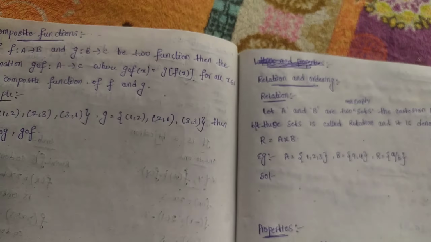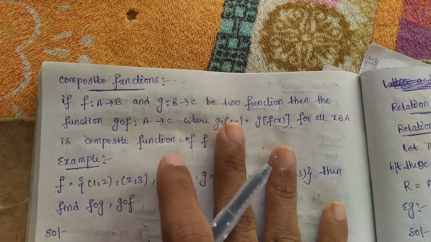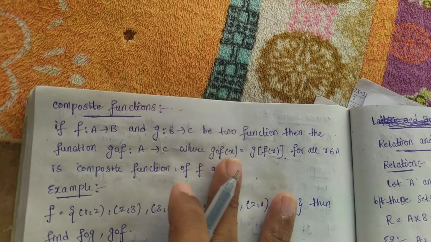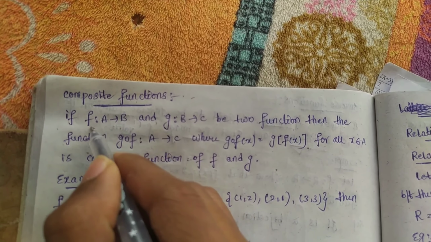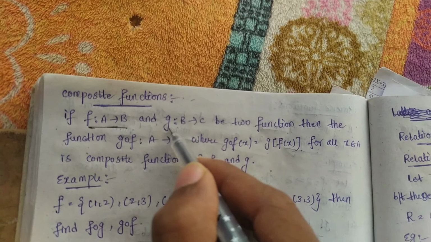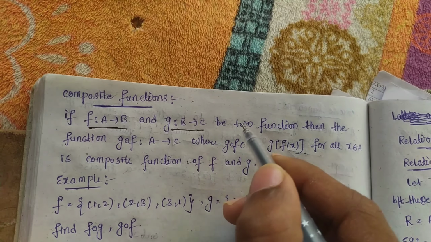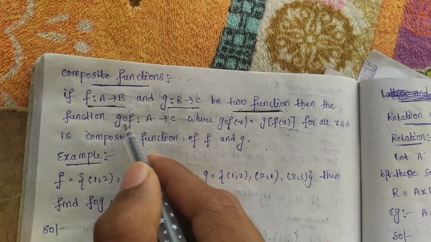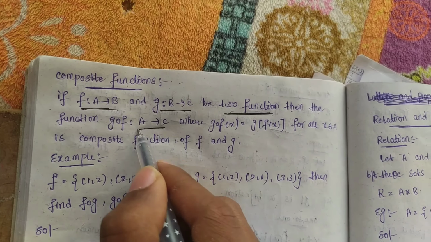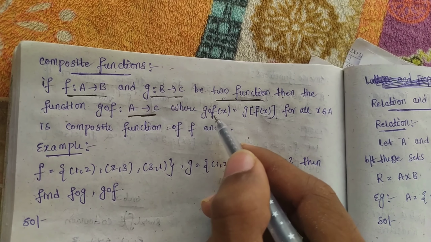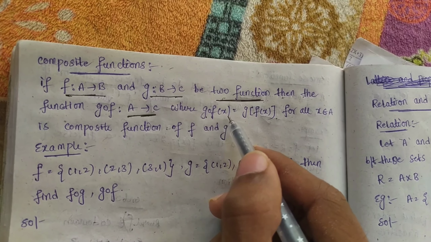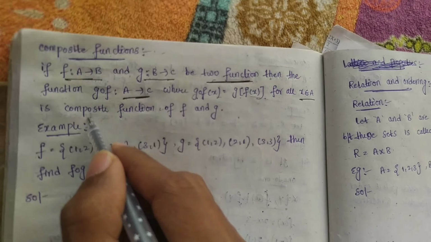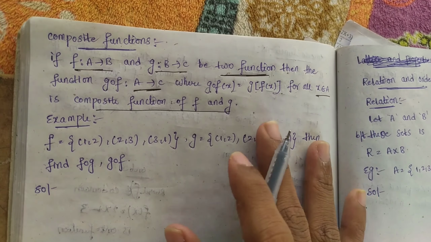Now going to the composite function. What do you mean by a composite function? The definition and statement: if f from A to B and g from B to C are two functions, then the function g circle f from A to C, where (g circle f)(x) = g(f(x)) for all x belonging to A, is the composite function of f and g.